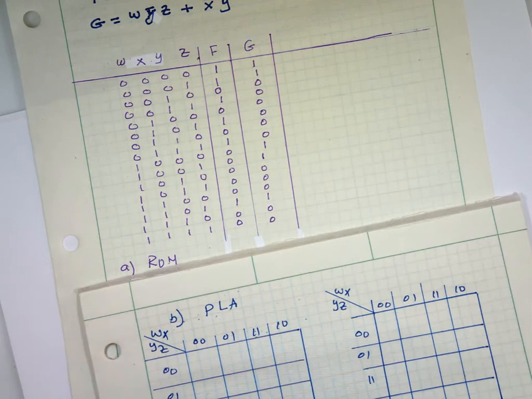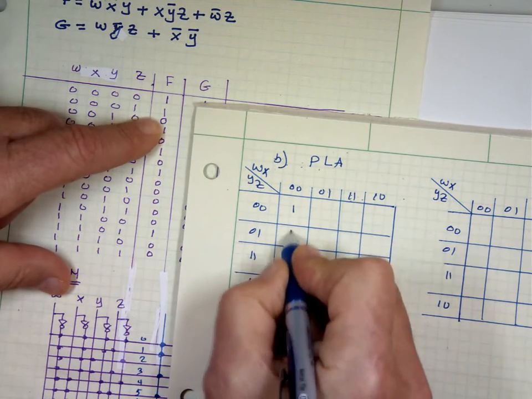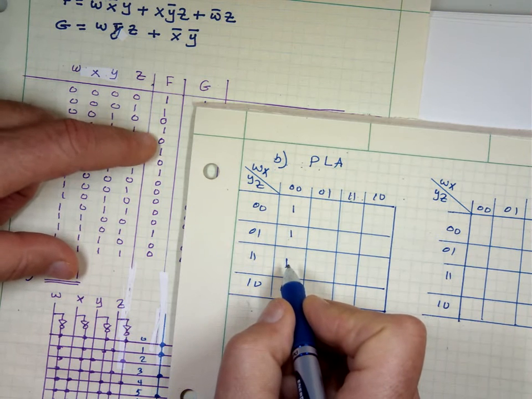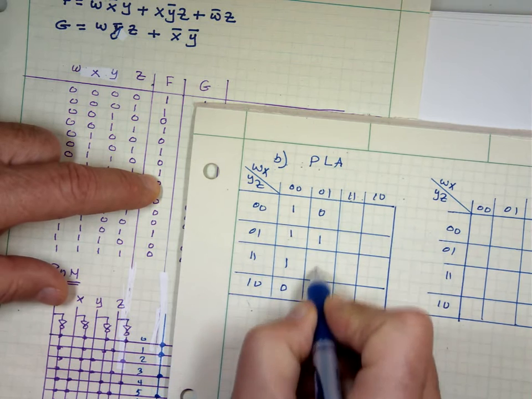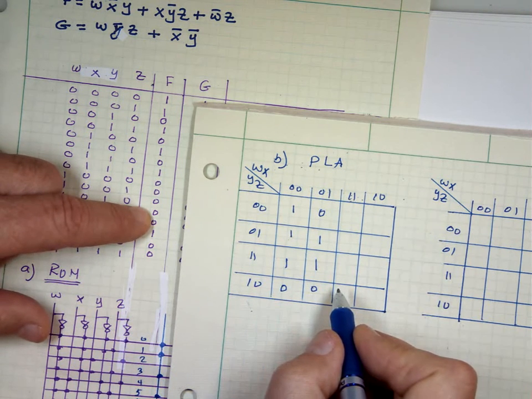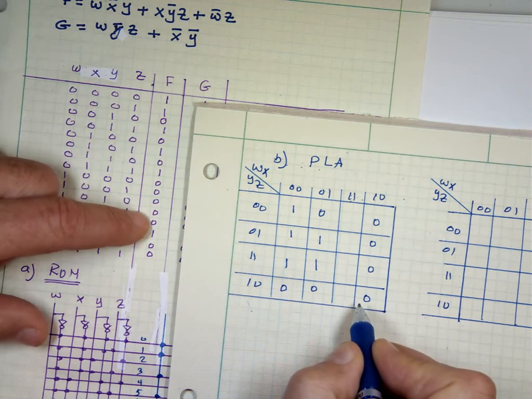Let's look at F here. Has a value 1, 1, 0, 1. 0, 1, 0, 1. 0, 1, 0, 1. 0, 0, 0, 0. 0100.